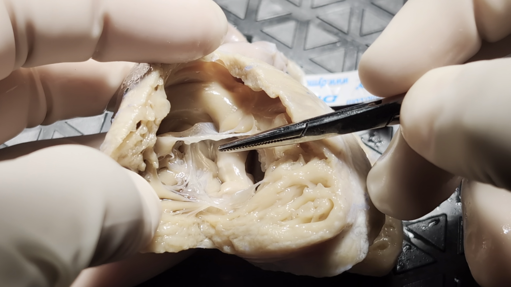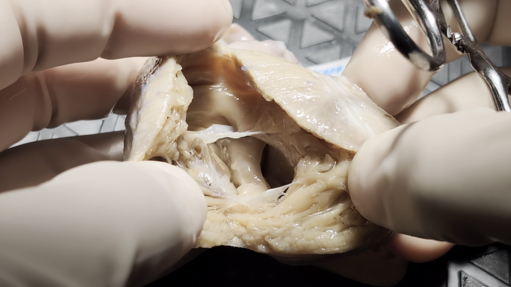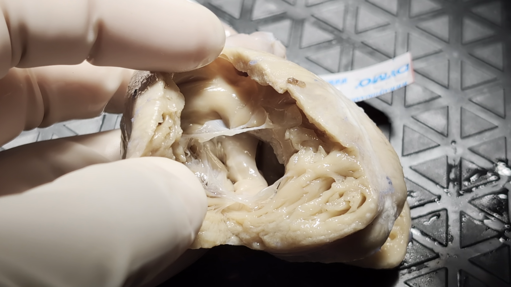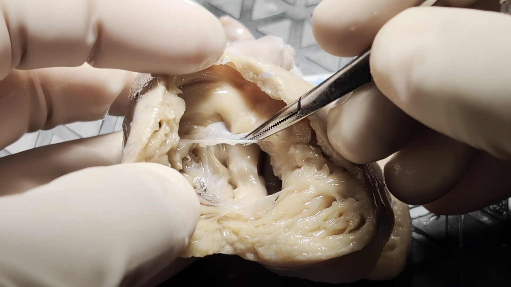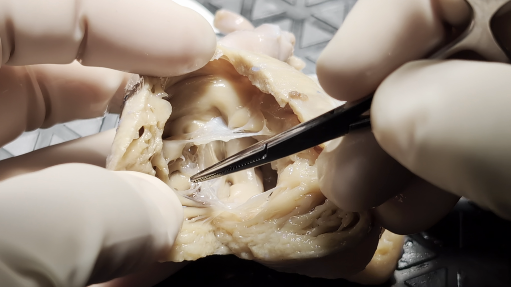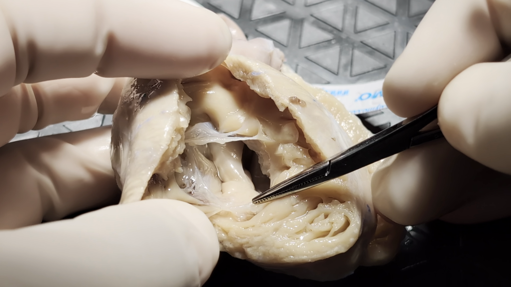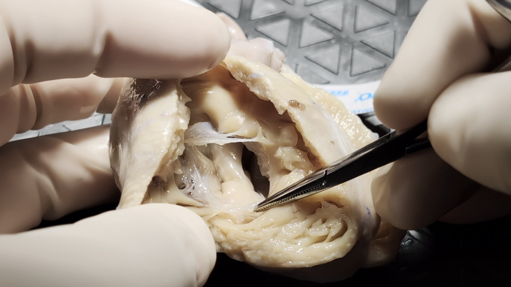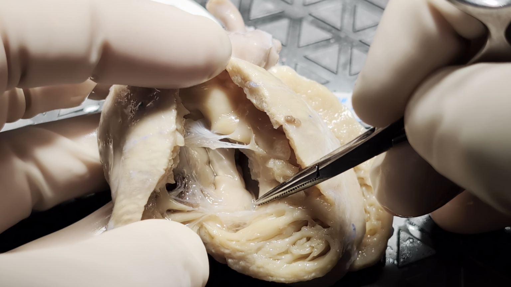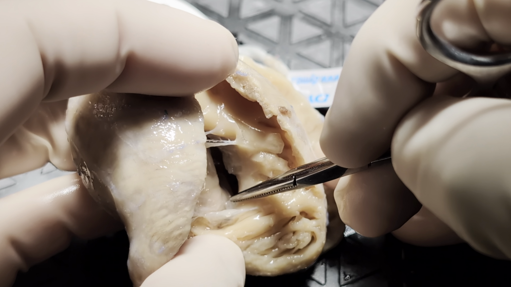And here we can see that there is a right-sided component of this valve, which seems to have three major valvular components. Here's the right-sided component of the superior bridging leaflet. Here's the right mural leaflet, and kind of has two components here. And then here is the right-sided component of the inferior bridging leaflet. You can see here's the right-sided inferior bridging leaflet.